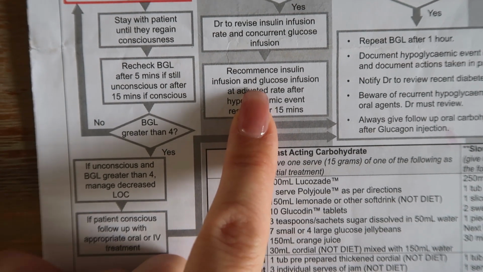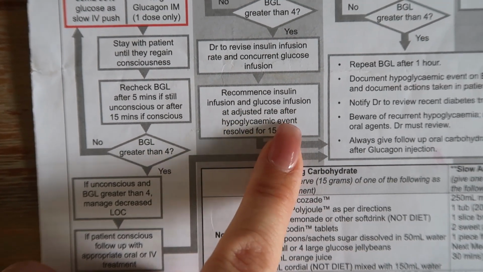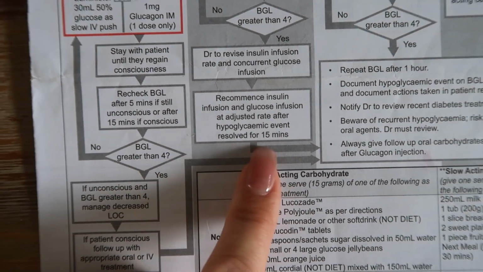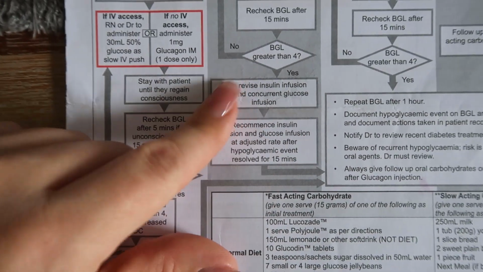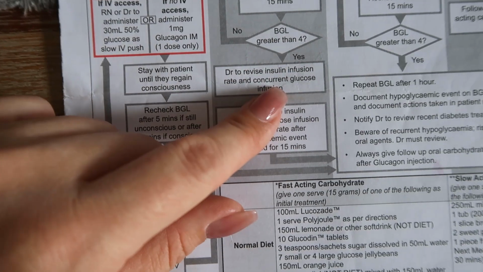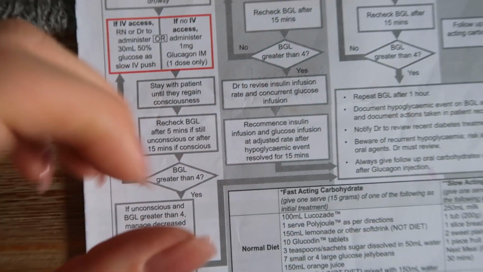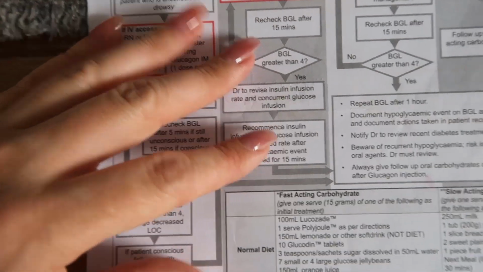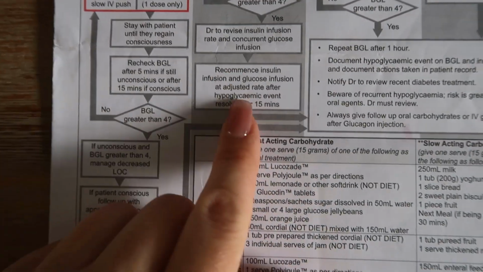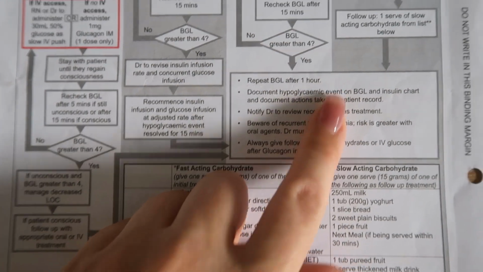Recommence insulin infusion and glucose infusion at an adjustable rate after the hypoglycemic event has resolved for 15 minutes. So this would be done by the doctor. Any changes to insulin orders, glucose orders, oral or IV have to be done by the doctor. You as a nurse will be just following. And then you go back again here and repeat the process.